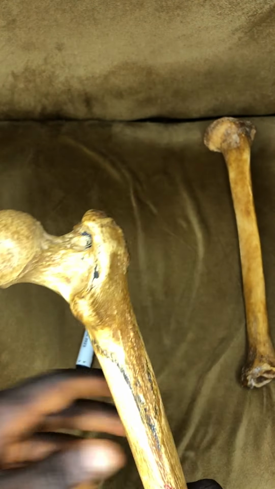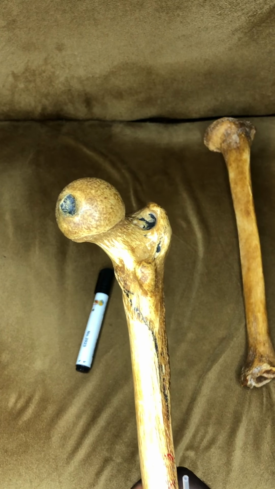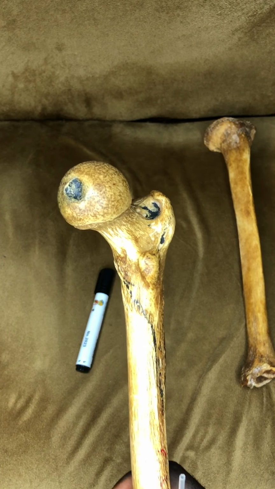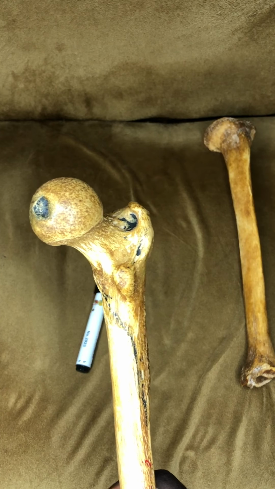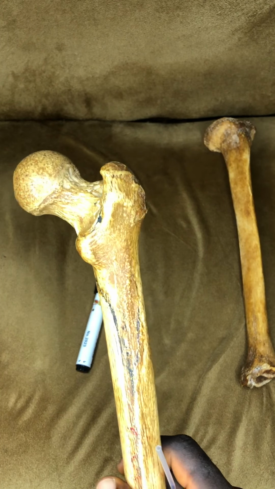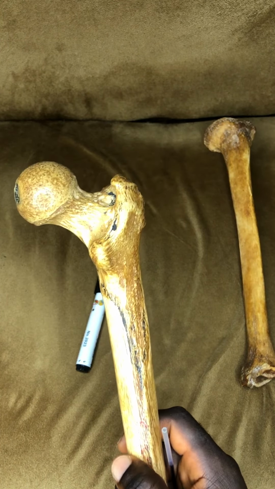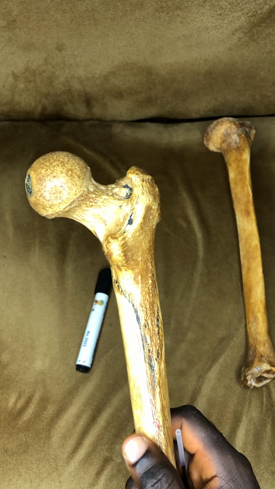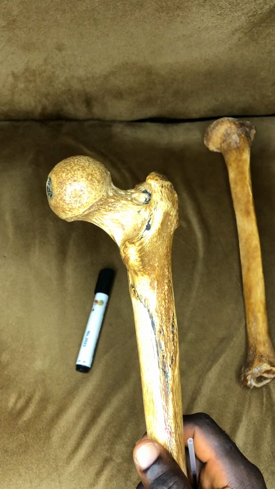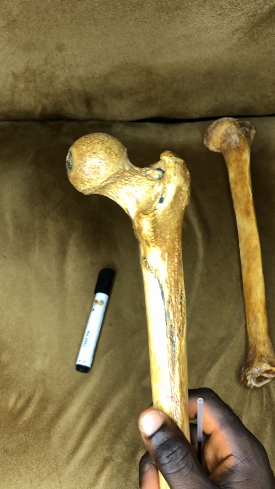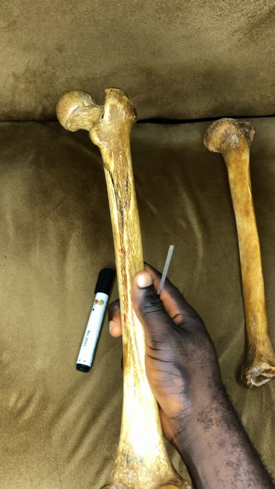It is essential that you know all these structures that arise on these bony markings. It is very, very important. So that is all about the upper proximal end of the femur. Let's quickly discuss the shaft. Now watch.